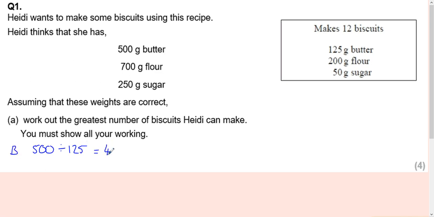That's 4, so we can make 4 batches from the butter. For the flour, 700 divided by 200. Well, that's 3.5. And for the sugar, 250 divided by 50, that's 5. So we have enough butter to make 4 batches, enough flour to make 3.5 batches, and enough sugar to make 5 batches. So 3.5 is the most amount that we can make.